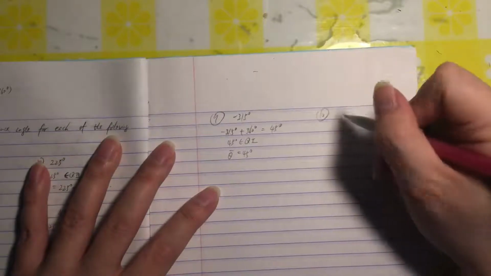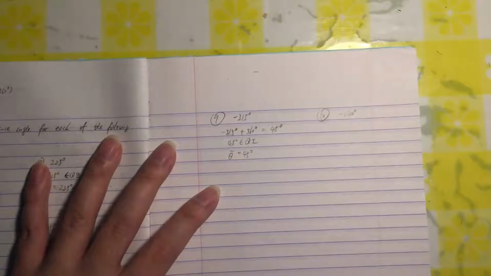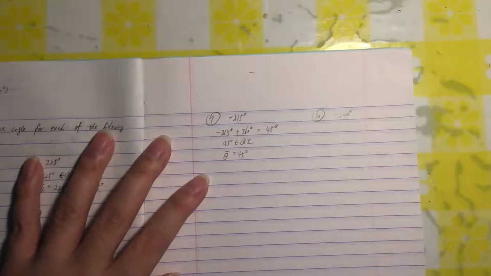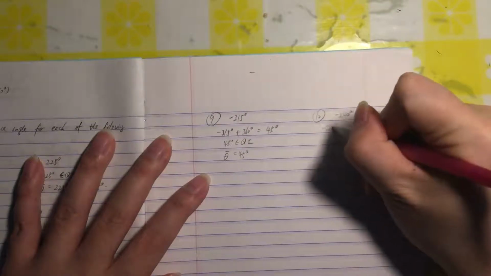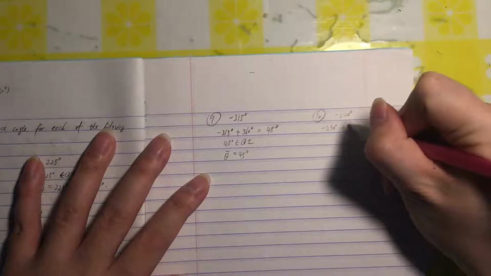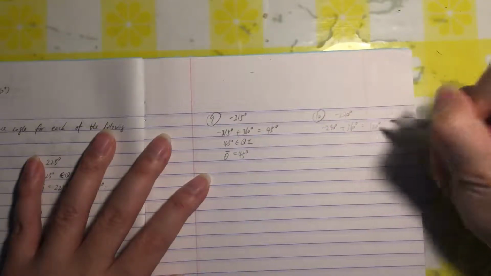Next example, negative 240 degrees. How can we find the reference angle? If the angle is negative, let's find the coterminal angle between 0 and 360 first. Keep adding 360 to make it positive. If I add 360 to this angle, I get 120 degrees.